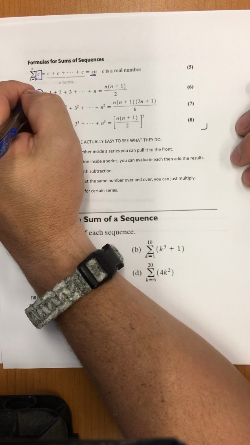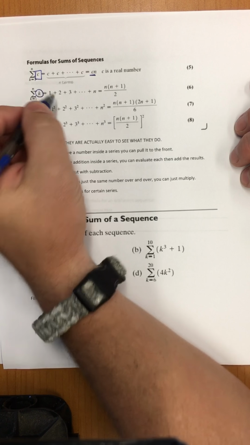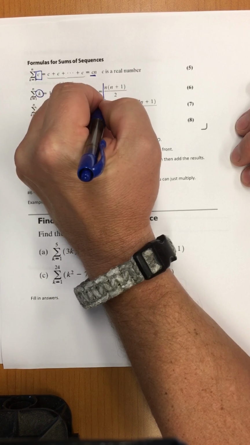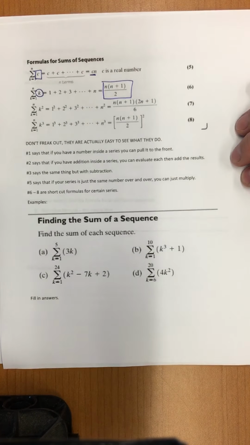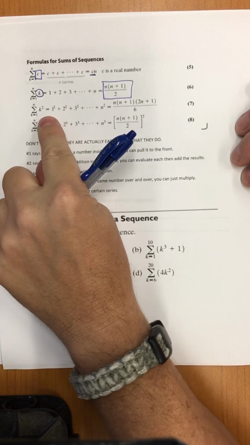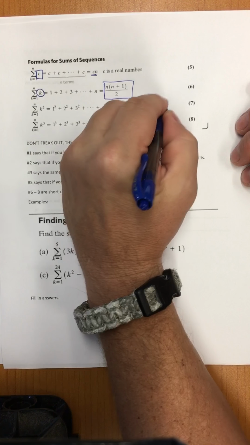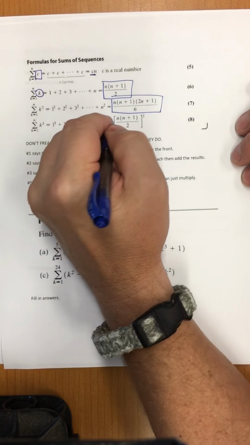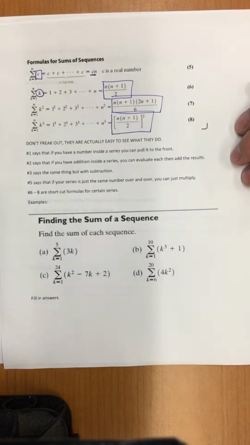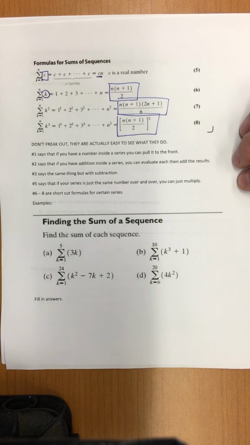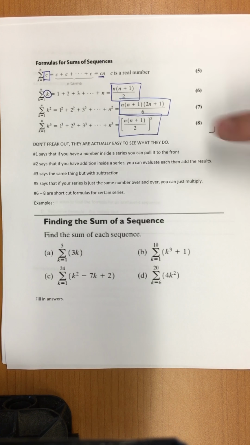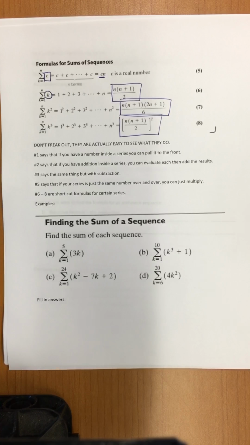If you sum up a single term, if it's just k, 1 plus 2 plus 3 plus blah, blah, blah, there's an actual nice formula. This will actually be the value of the sum. If you sum up k squared, you can use this formula to evaluate it. And if you sum up k cubed, you can use this formula. Again, I know these formulas look really ugly. Don't freak out. They're really not bad. In fact, I wrote, again, what they all do for you. So you can read that again if you want to.